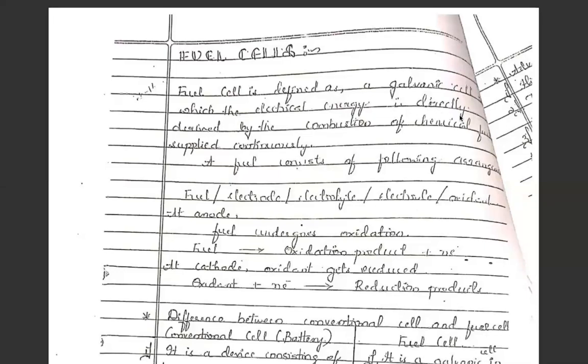As the direct conversion is going to take place, the efficiency of the fuel cell will be better compared to that of the conventional batteries. Efficiency wise, these are better because of direct conversion of chemical energy into electrical energy through the combustion reaction.